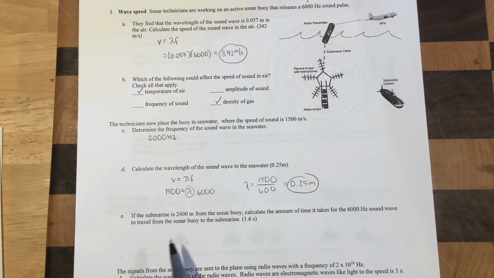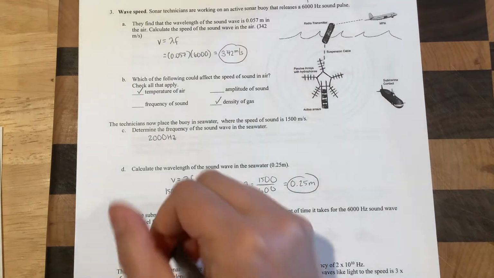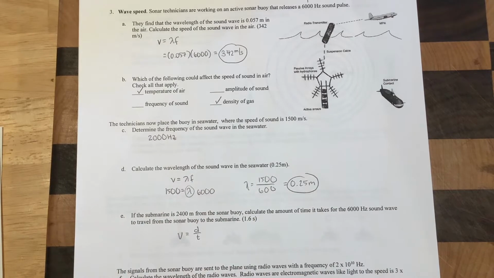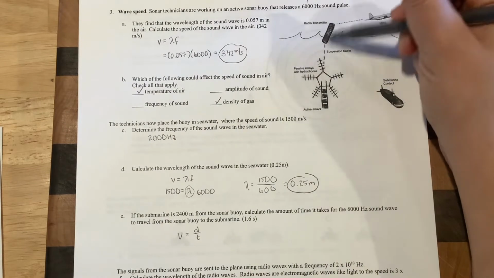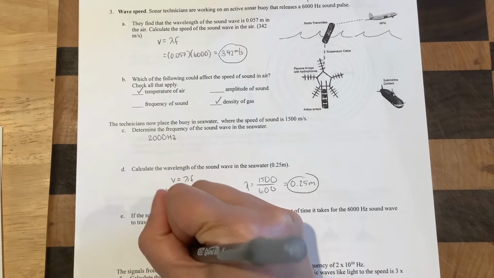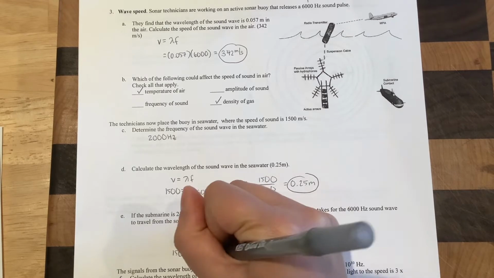Next, we want a distance-time relationship. If the submarine is 2,400 meters from the sonar buoy, calculate the amount of time it takes for the sound wave to travel. You actually don't need the 6,000. That's just in there to be tricky. I'm trying to find a time, so I need to use the time equation. I'm going to use the speed of sound in water because it's traveling through the water here. So that is 1,500 meters per second for the speed, 2,400 meters for the distance, solve for t.